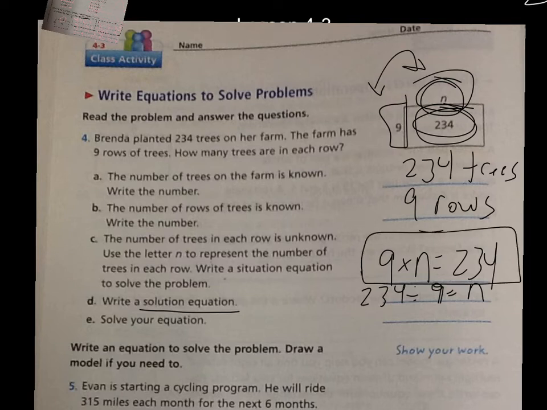Okay, that means that your variable's in there and you just can't solve it without switching things around. Your solution equation is the one that you're going to solve it with. So you're going to see 234 and you're going to divide it by 9 to get your N, and your answer would be N equals 26 trees.